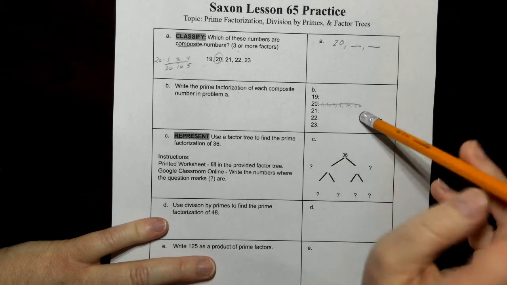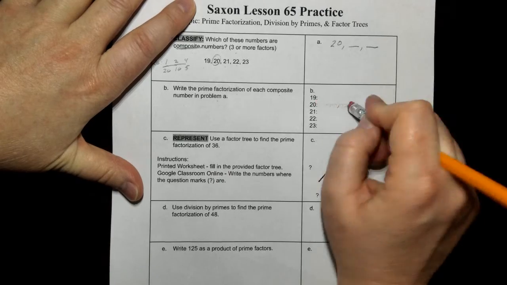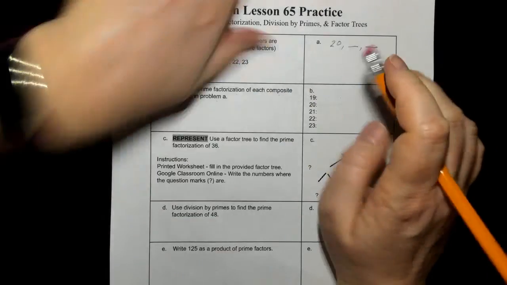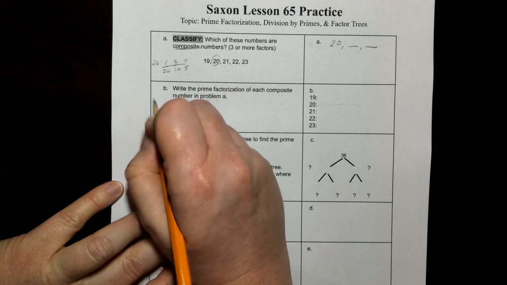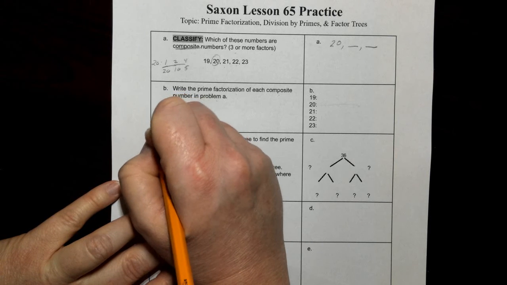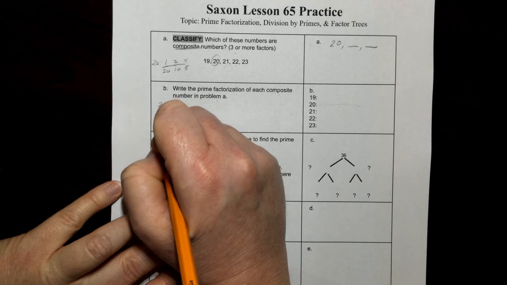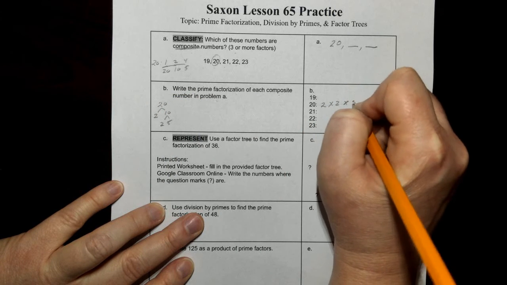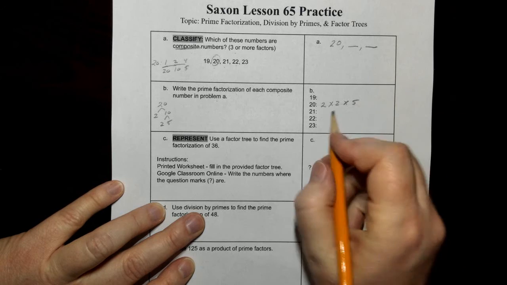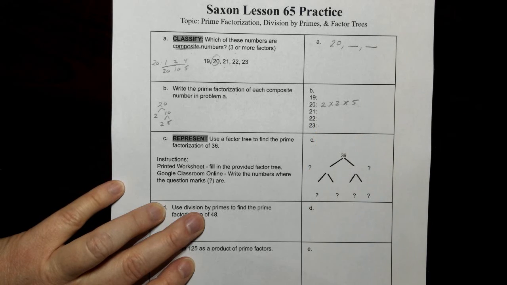No, those are just the factors of 20. I want the prime factorization. So you can use your factor tree or your division by primes. 20 is 2 times 10. 10 is 2 times 5. So 20 is 2 times 2 times 5. And then do all the prime factorizations for the other numbers as well.